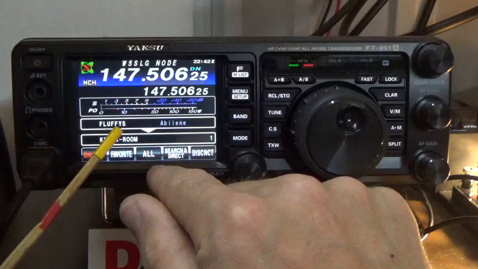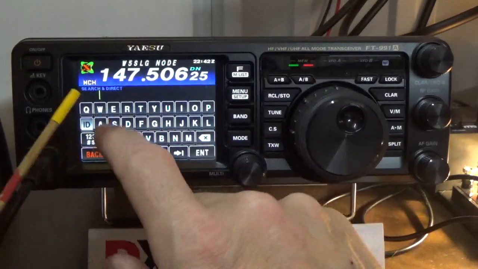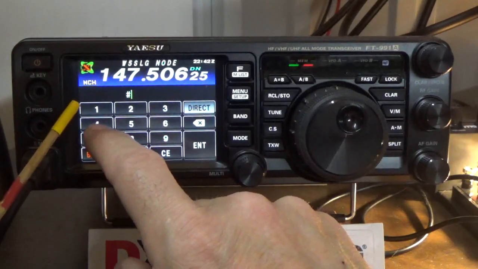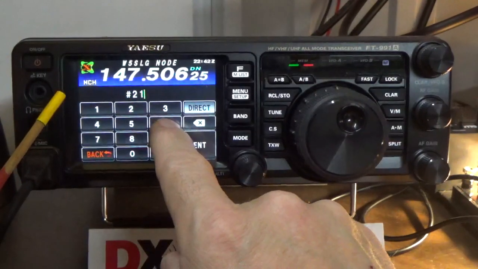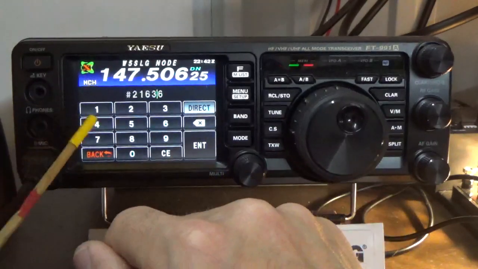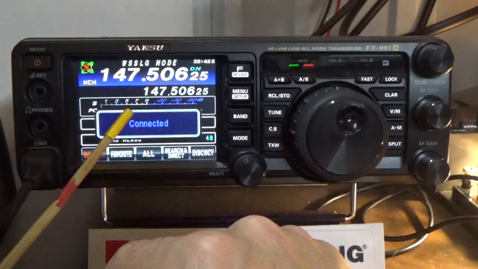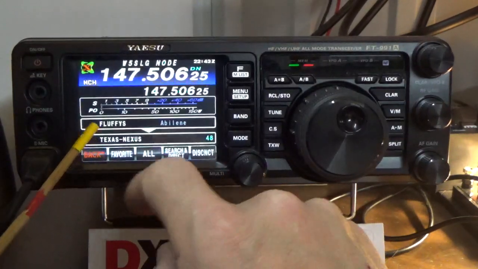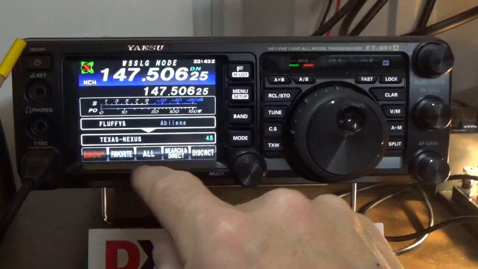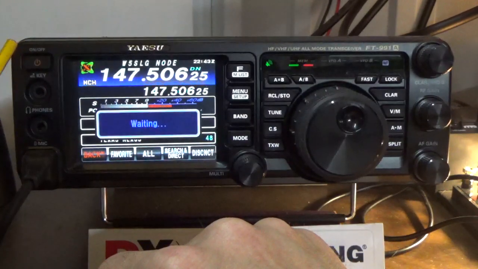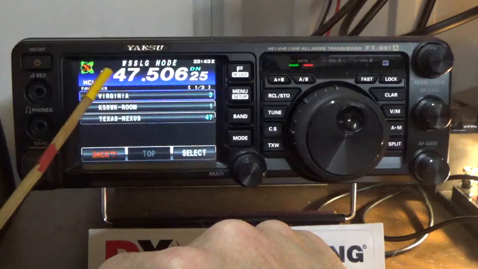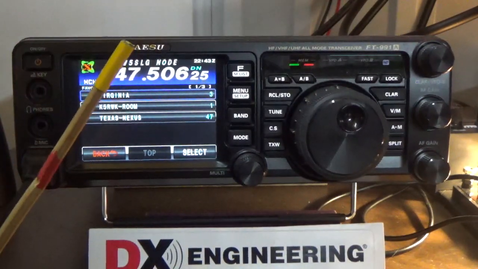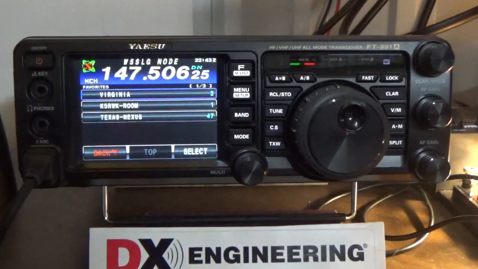Now the last one is Texas Nexus, so we'll go back to search and direct, and we'll search by DTMF code just for fun. That's going to be 21636. Enter. This will come up as Texas Nexus. Again, we're going to press and hold right here and add to favorites. So now when we go to favorites, now we have 3 different rooms we can choose from. So that's pretty cool.